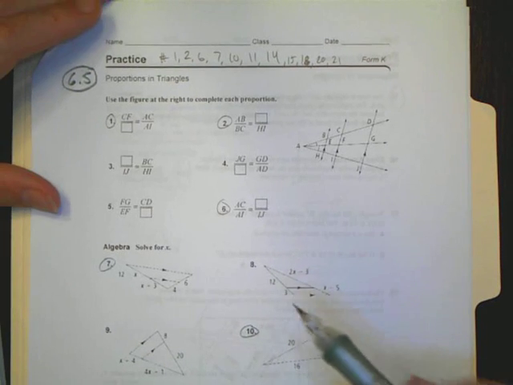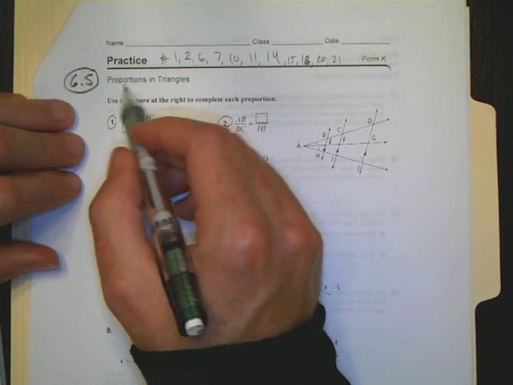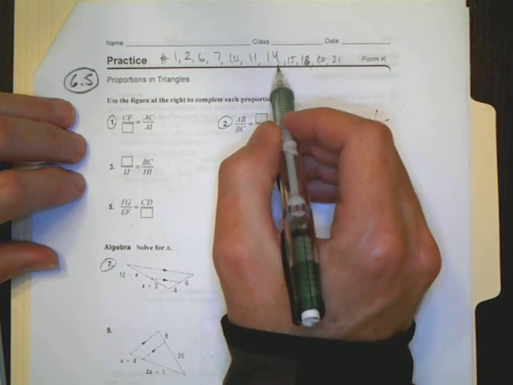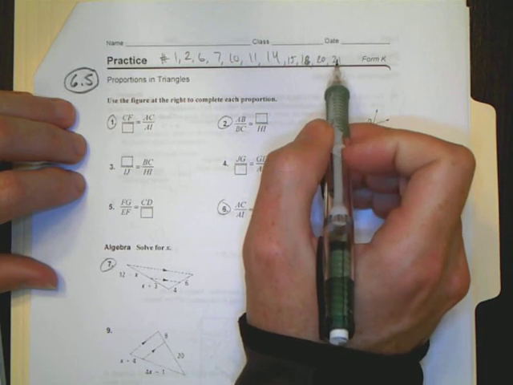All right, this is Math 2, Unit 6, Lesson 5, looking at proportions of triangles. Homework help for questions 1, 2, 6, 7, 10, 11, 14, 15, 18, 20, and 21.